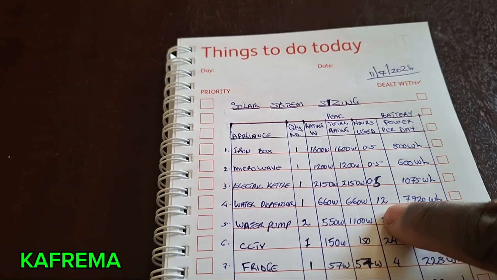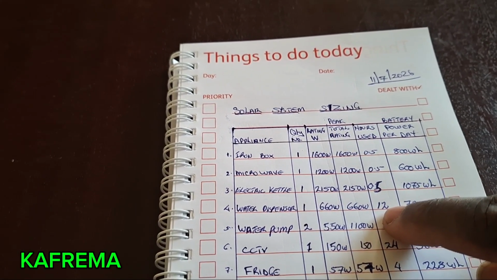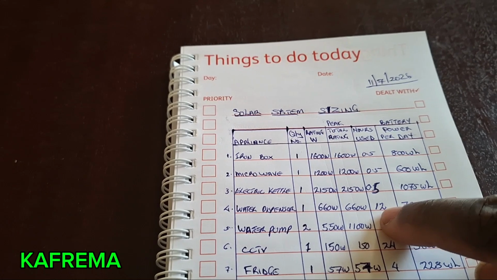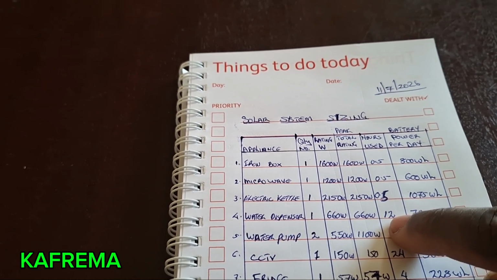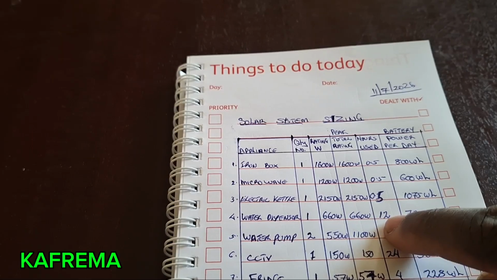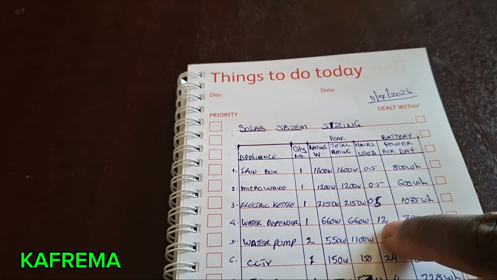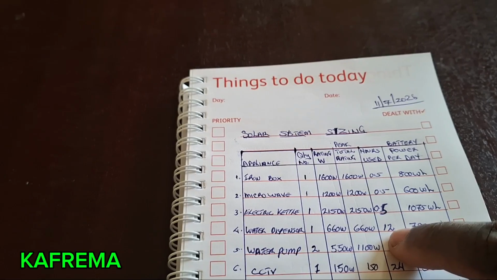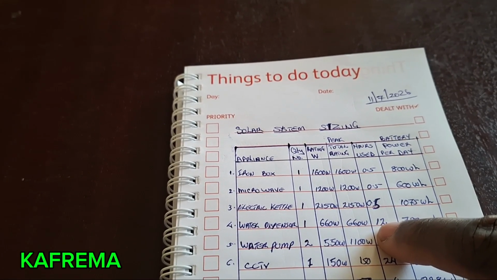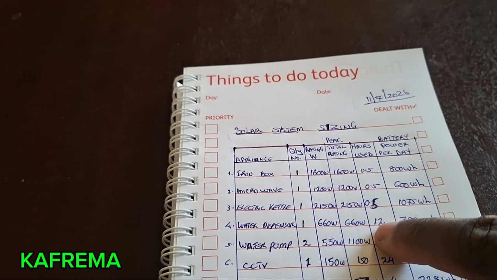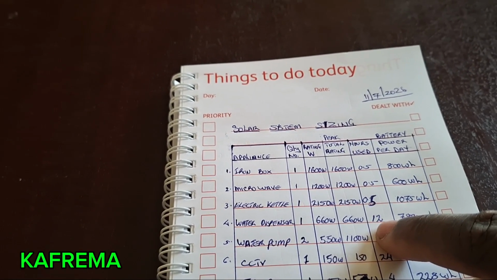For dispenser, many people do not put off their water dispenser. It is on throughout the day, but it has a cycle. It cools, then stops, then starts again. If it is heating, it heats for some minutes. If the water boils, it shuts itself off, then on again. I've given it 12 hours because, especially when you are not using it during the night, it will not start and stop, start and stop.